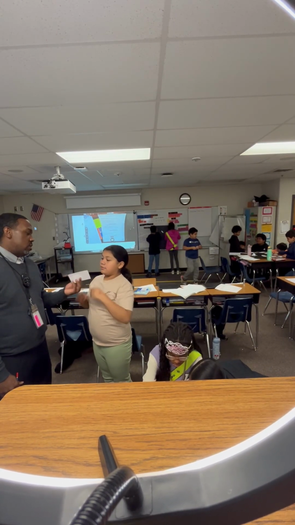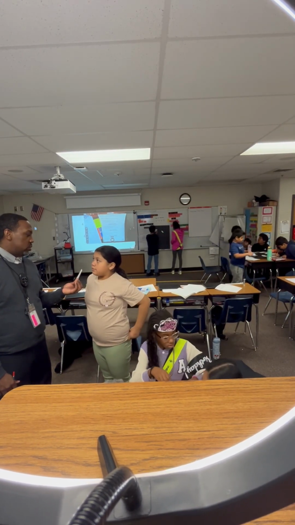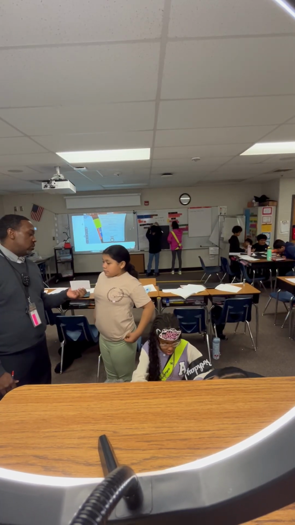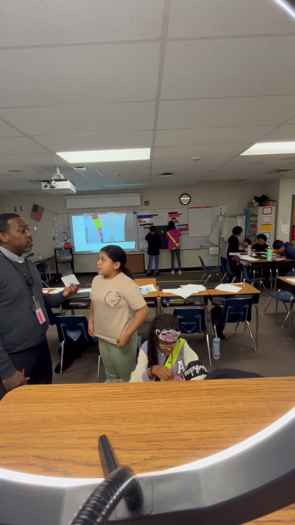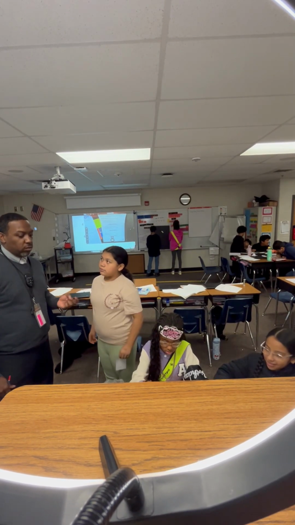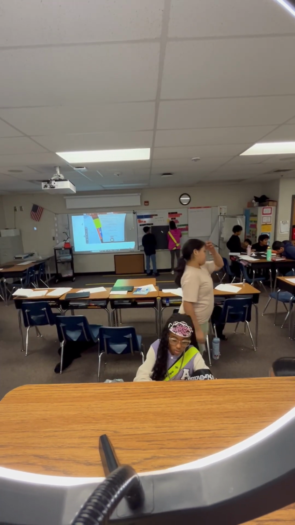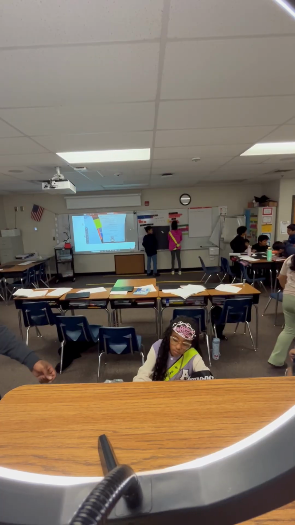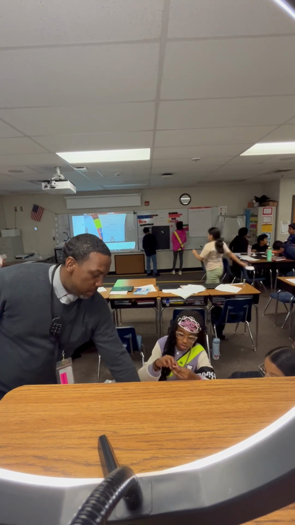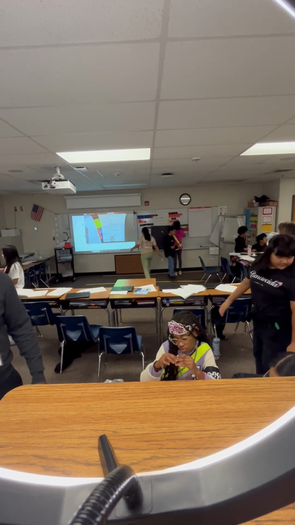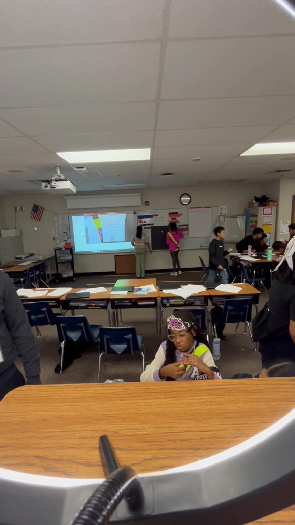Can I help y'all? Yes. Okay. This is less than? Then we need greater than. Last one will be greater than 1 and 1/2. Okay. So you need another card? Okay, equal. We're doing the equal card. 1 and 1/2 is equal to 1 and 1.